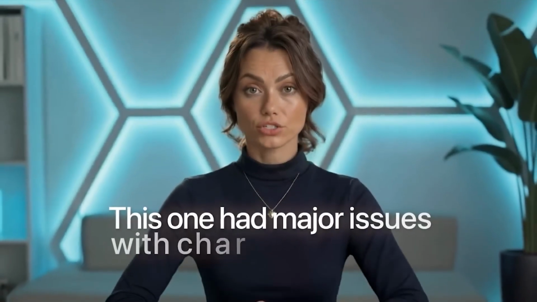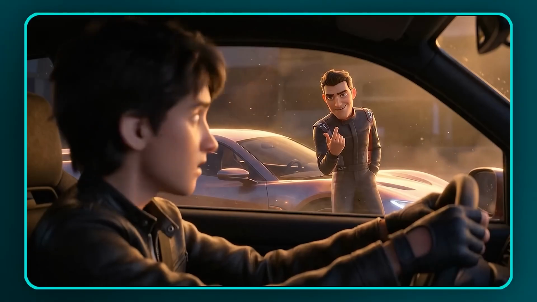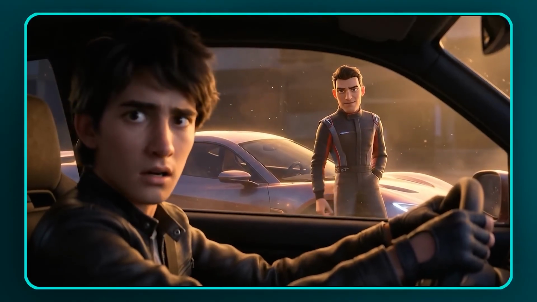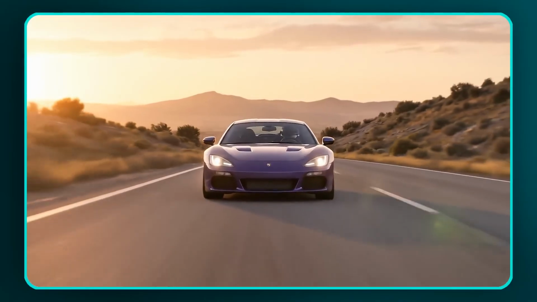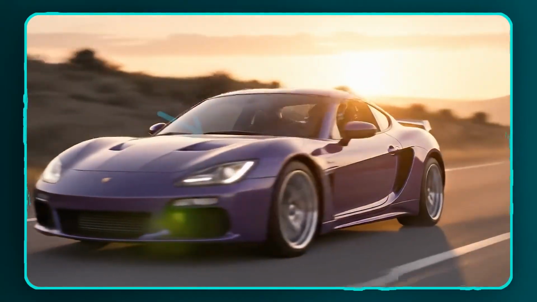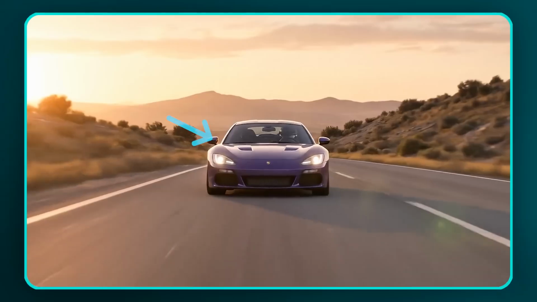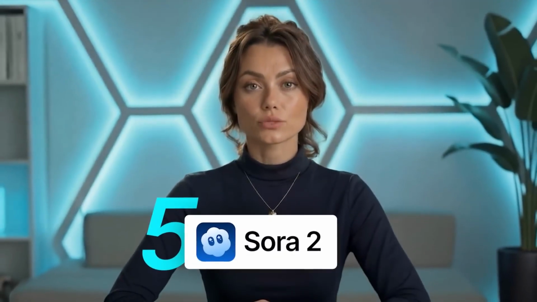This one has major issues with character consistency, turning the character realistic. The camera zoom never happens, and the transition turns into a strange hard cut of a Porsche without the character even in the driver's seat. I'm pretty disappointed with this model. Finally, let's finish this hard test with Sora 2.